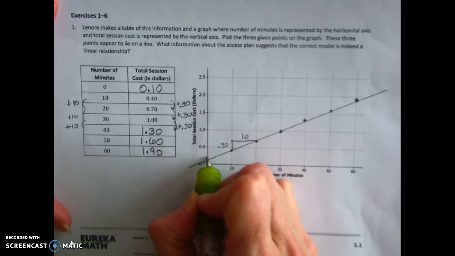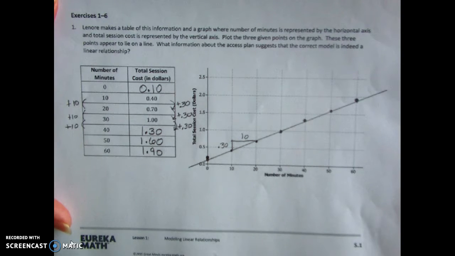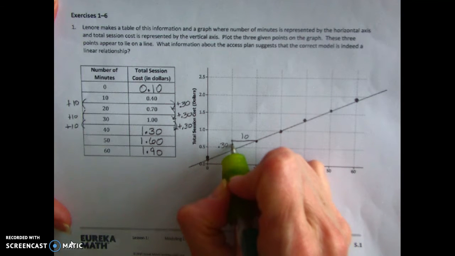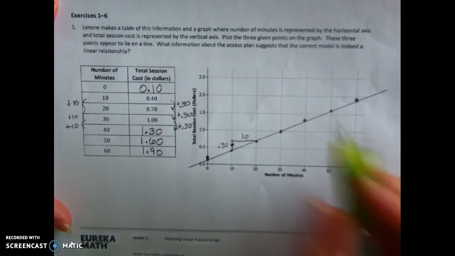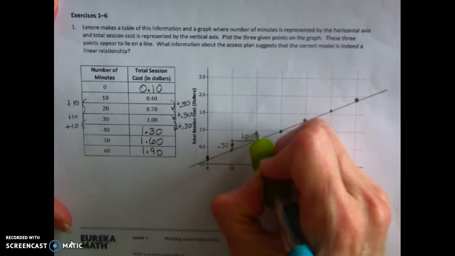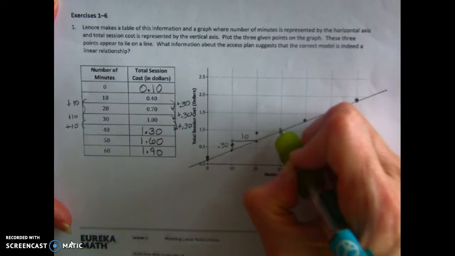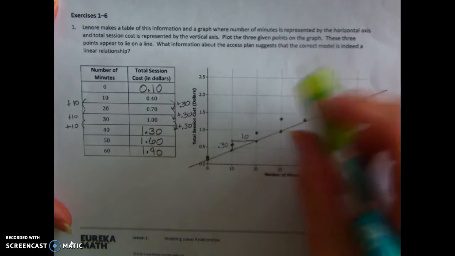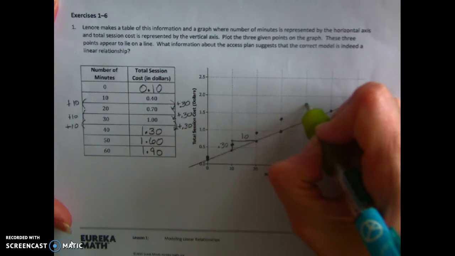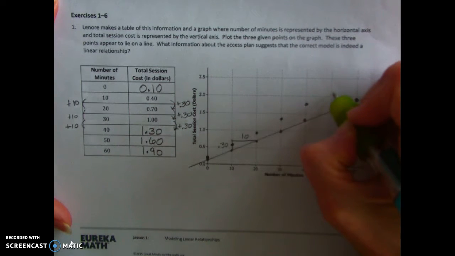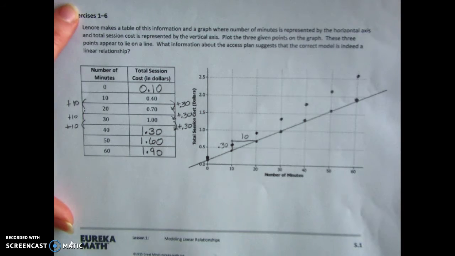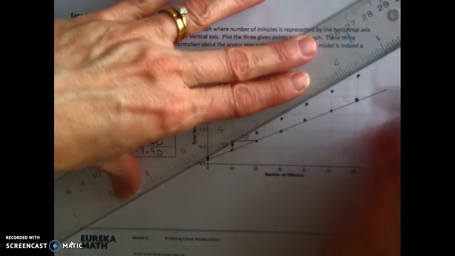Well, this is at 10 cents, so 15 cents is going to be just a smidge above that. 10 is at 55, so we're going to be up here at 55. 20 is at 95, so just almost up to the dollar. All right, so there's my points. I'm going to go ahead and connect to draw my line.